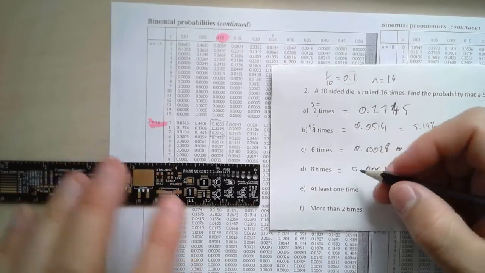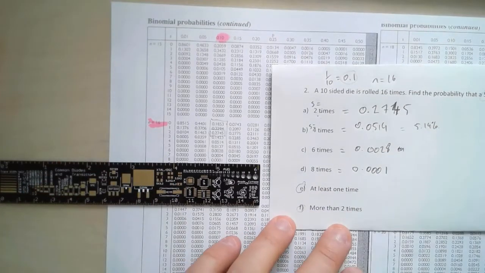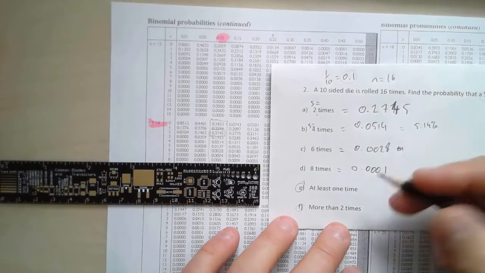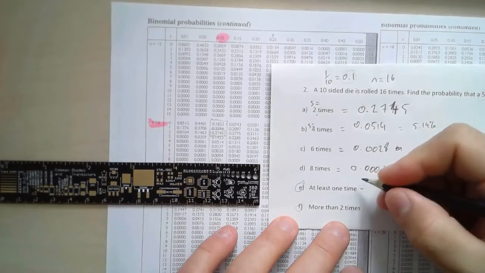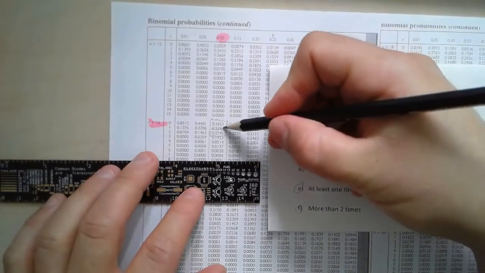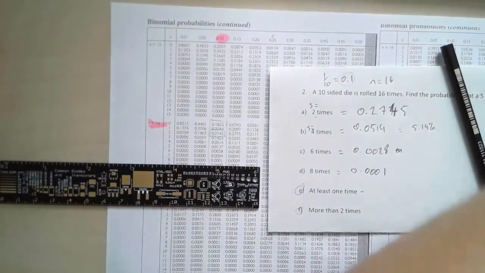Then we get into these wordy questions where it says at least 1 time. At least 1 time means including 1.